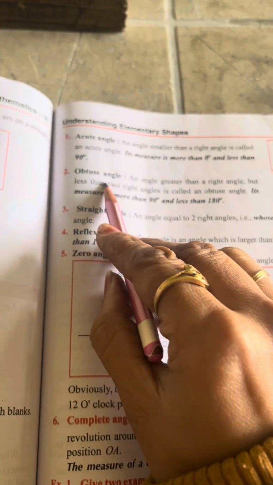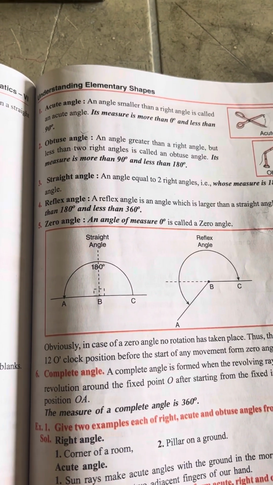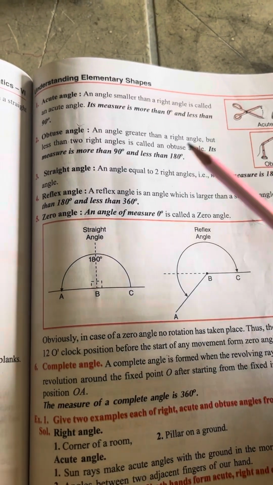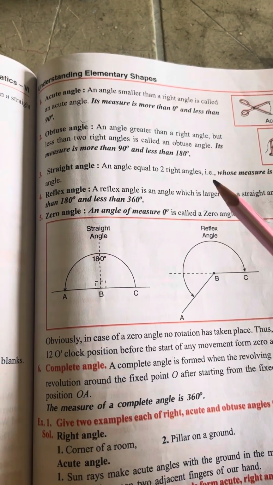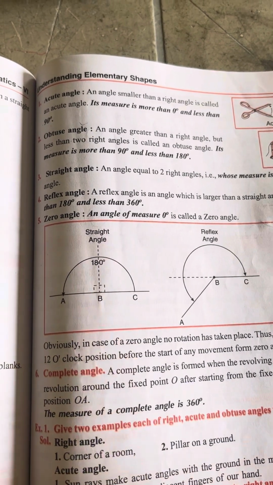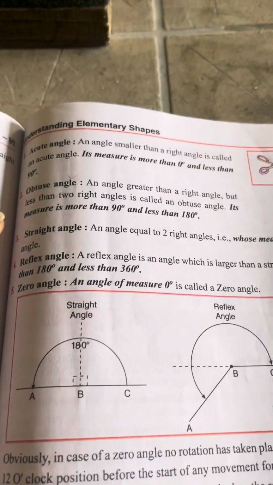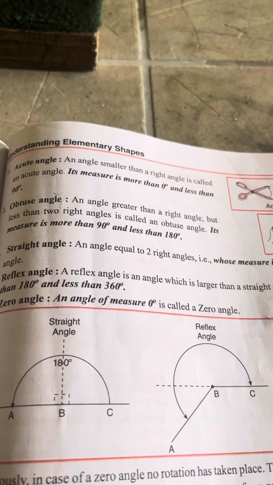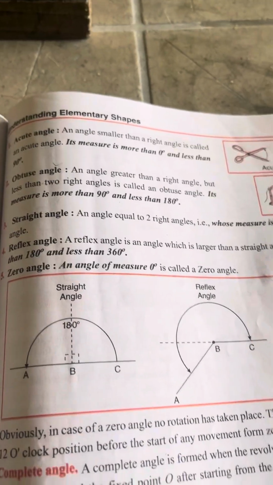Then obtuse angle. An angle greater than a right angle but less than two right angles is called an obtuse angle. An angle which is more than 90 degrees and less than 180 degrees is called the obtuse angle.